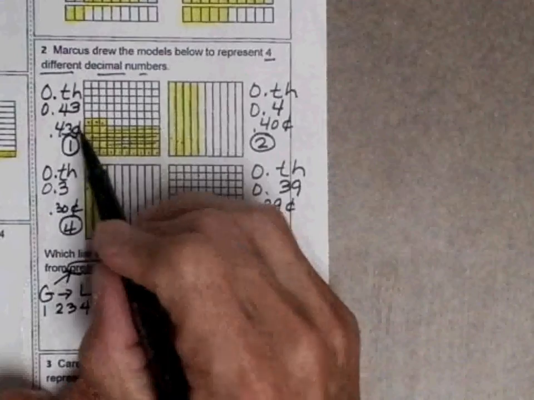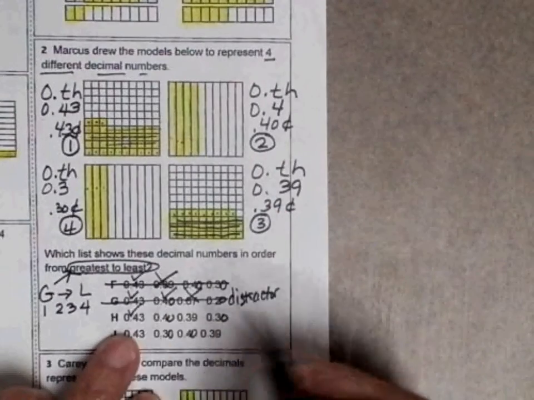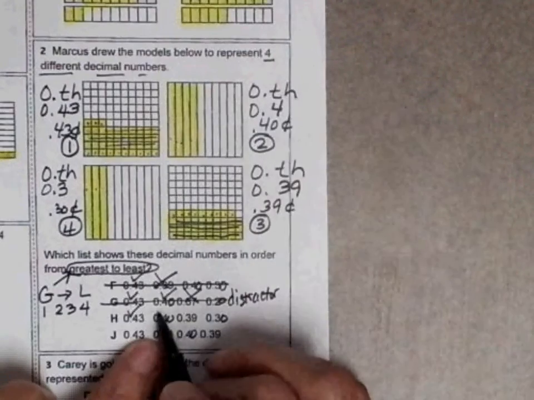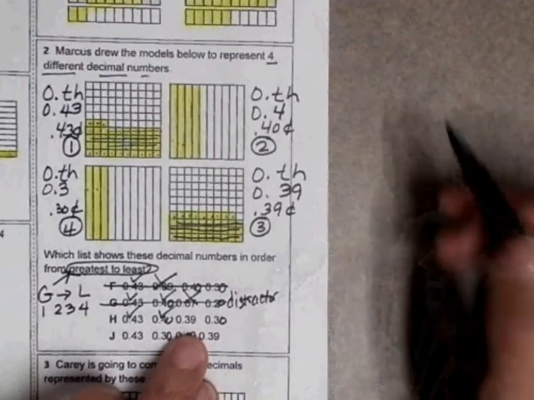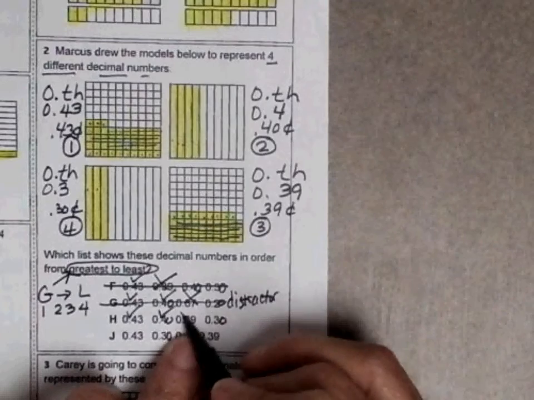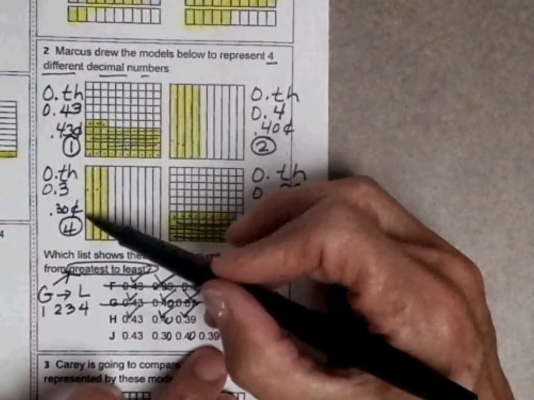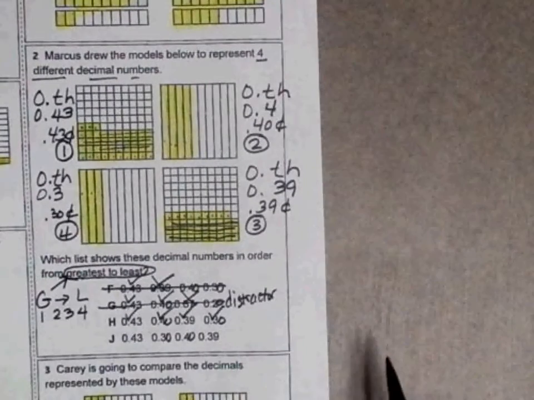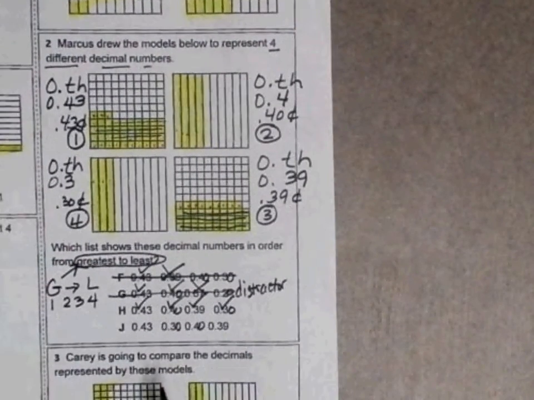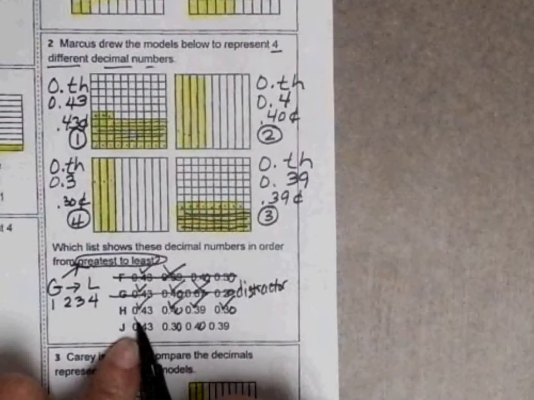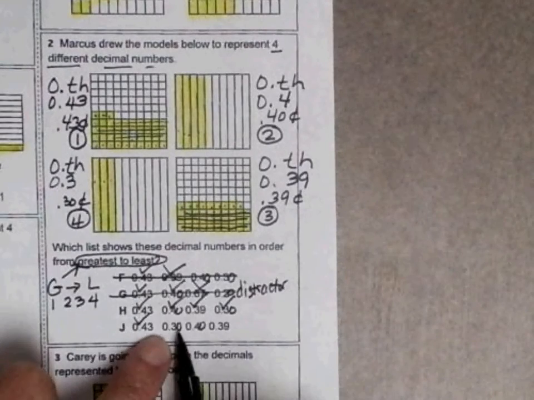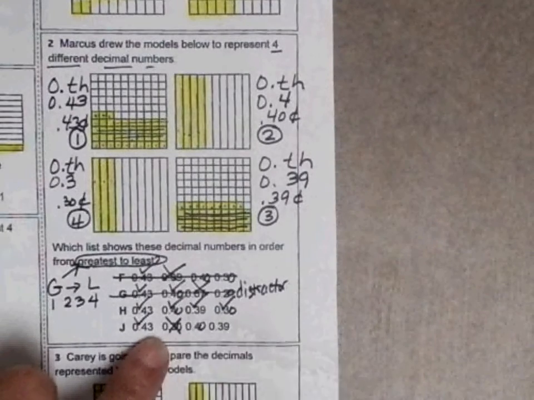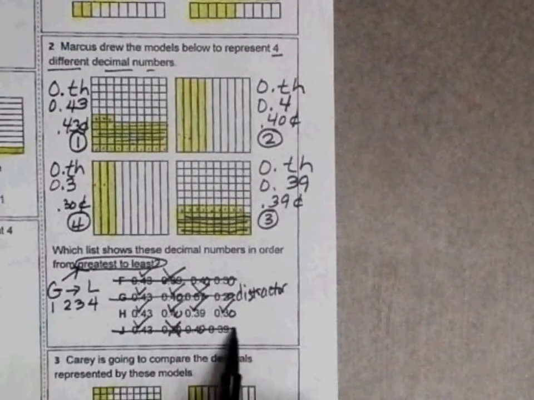Let's look at list H. 43 hundredths should be listed first. Second would be 4 tenths or 40 cents, and cha-ching, that's true. Third on the list is 39 hundredths, and last on the list would be 3 tenths or 30 cents. Let's go ahead and verify list J. We have 43 hundredths listed first, and then we have second should be 4 tenths or 40 cents, and this one here makes J incorrect.